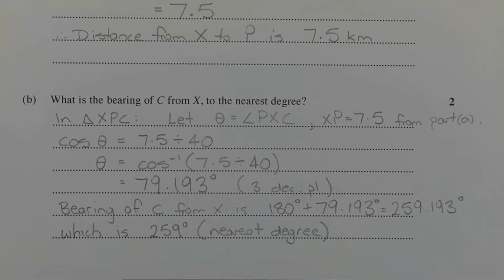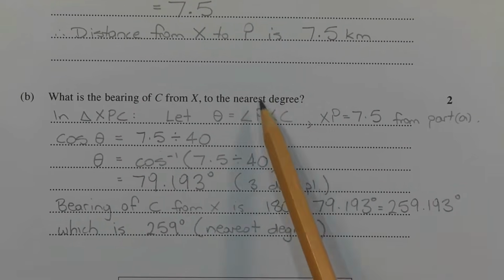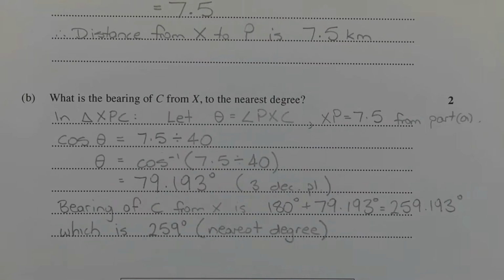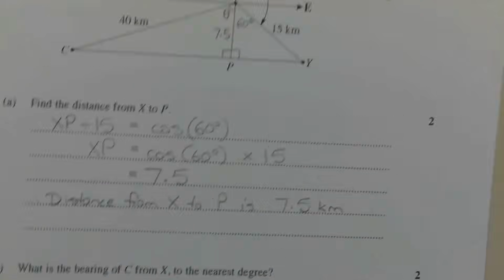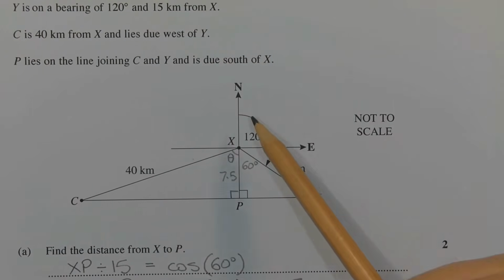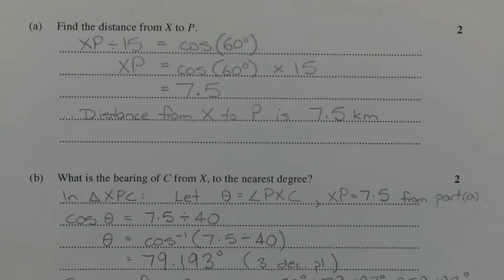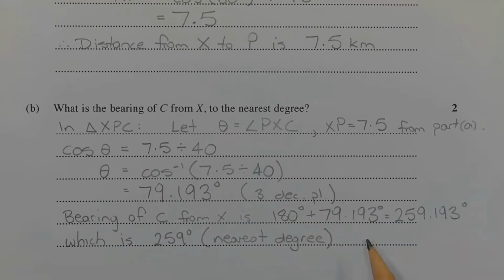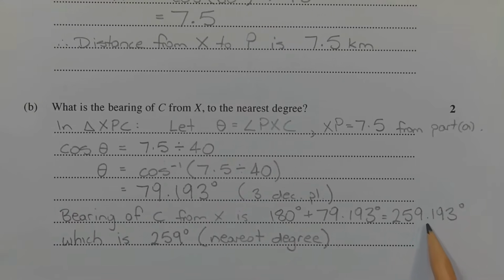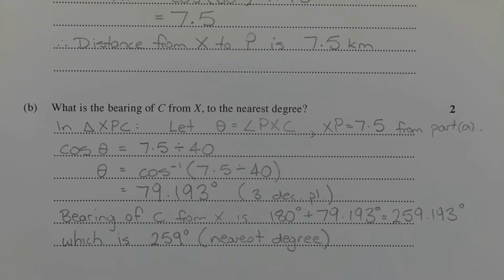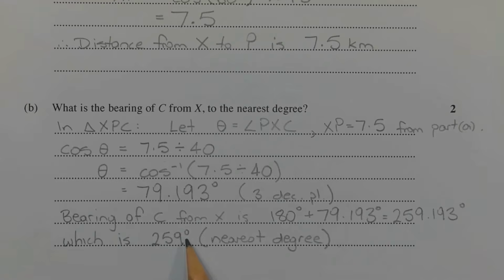Now the question is asking for the bearing, correct to the nearest degree. So to get the bearing of C from X, we take 180 degrees, so back to our diagram, that's 180 degrees, add that on to the value of theta that we just found, which is 79.193, and we get 259.193 degrees, which is 259 degrees, correct to the nearest degree.